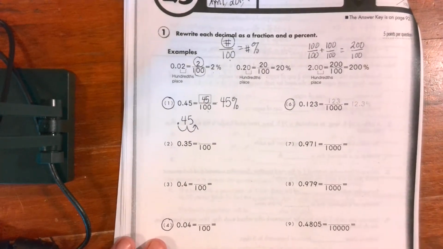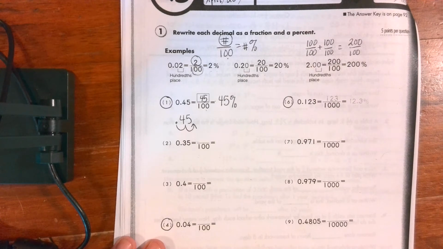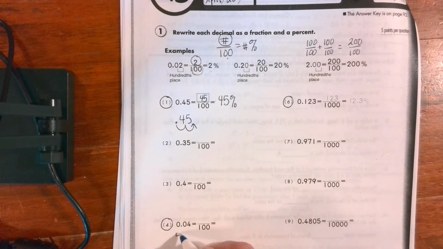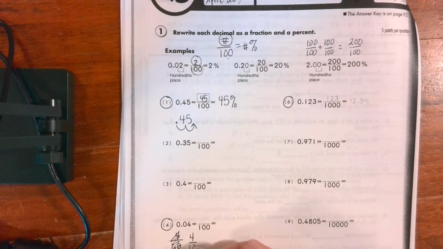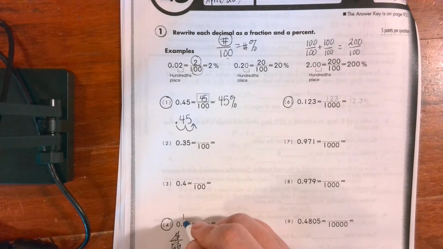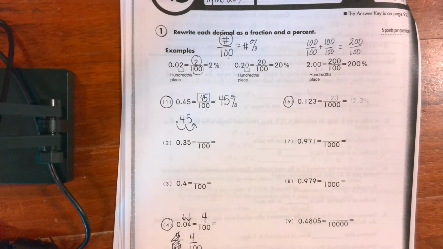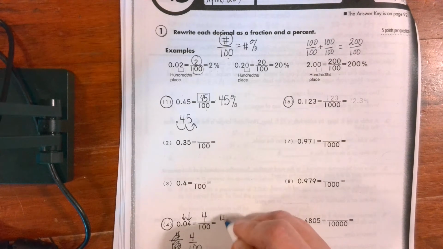We're going to go down and do number 4 because it's a little bit harder. How would we write this number as a fraction? Four hundredths, right? Because we have tenths and hundredths. Which number do we write as our percent? The numerator. 4%.